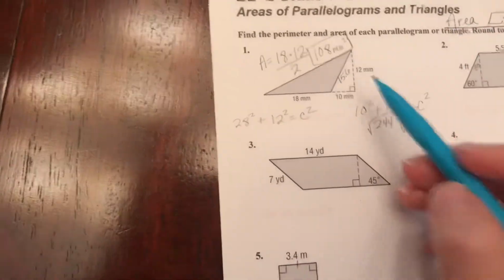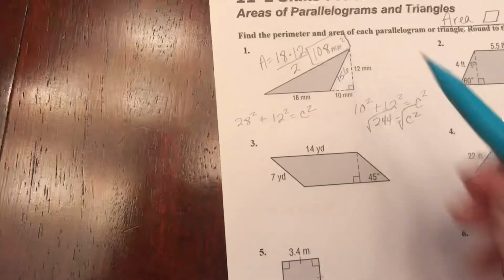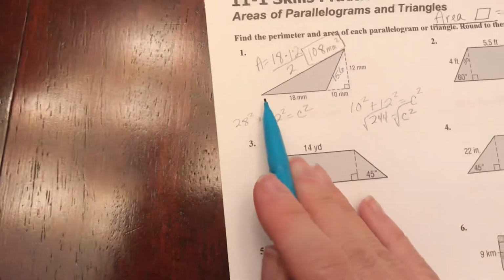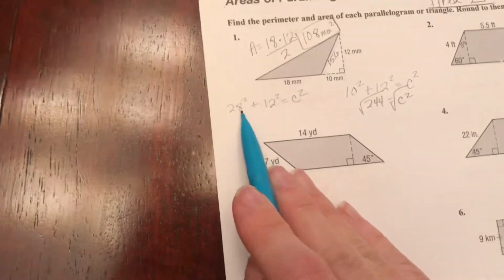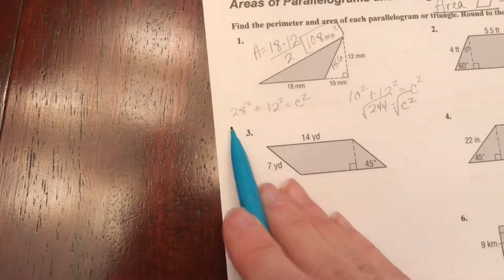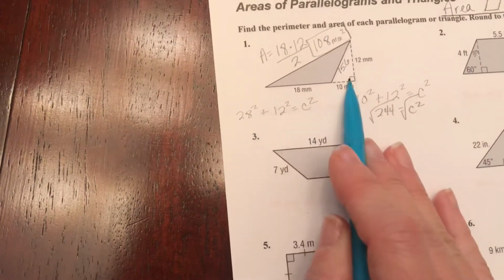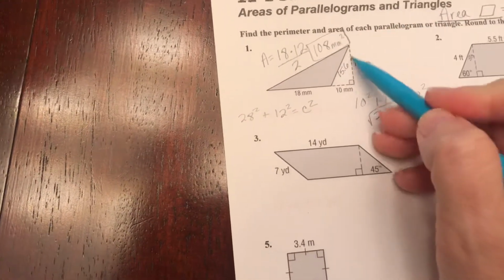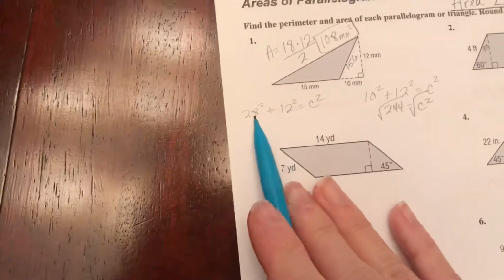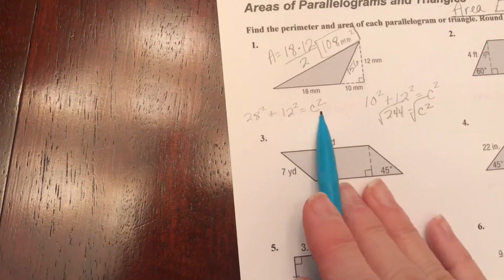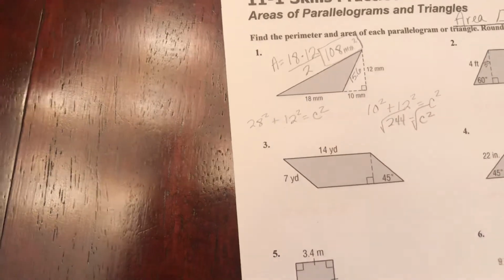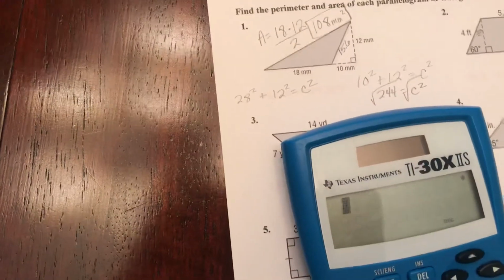So I'll tell you what I'm going to do. I'm going to do another Pythagorean theorem, but this time I'm going to use the whole shape. This whole bottom is actually 28, since 18 plus 10 gives me 28 for the whole bottom. And then of course 12 is your other side if you're looking at the whole big triangle. So if you do 28 squared plus 12 squared equals c squared, that'll give you the hypotenuse. Let's work that out on our calculator.